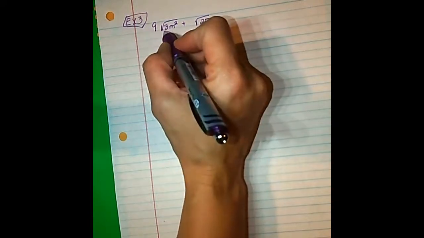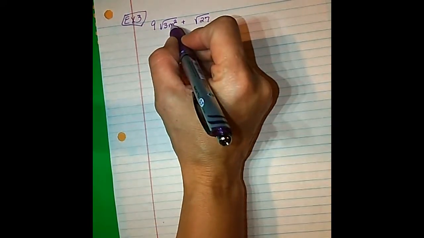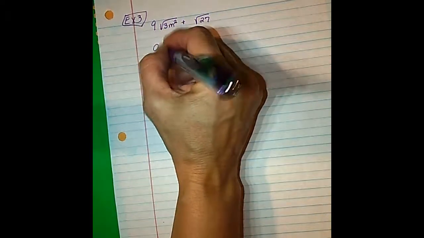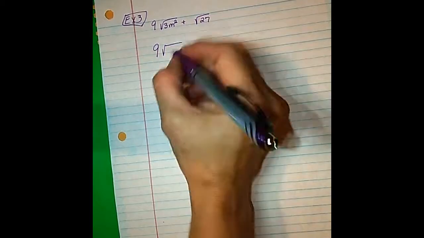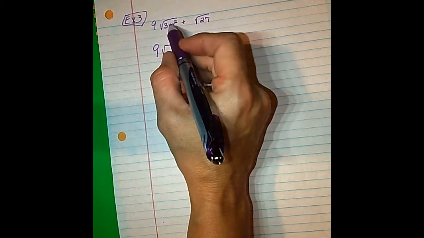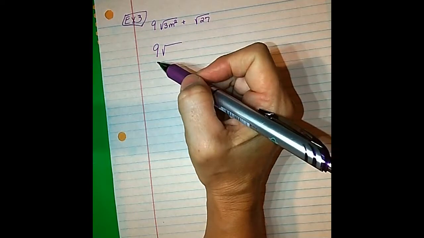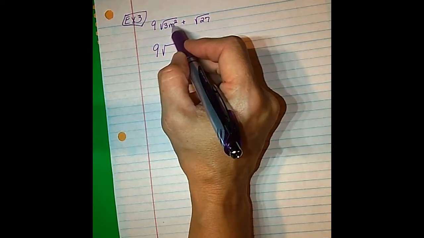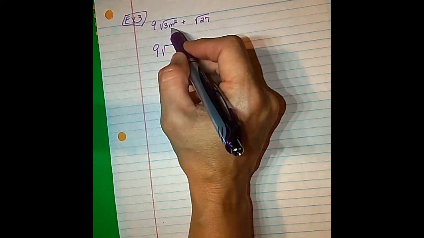I see that I have 3m squared inside this root, and this root is a square root. Well, 3 is prime, and the power on it is 1, so it's not going to factor out of that root. But on this m squared, I see that there's 2 sets of m's, and it's in a group.